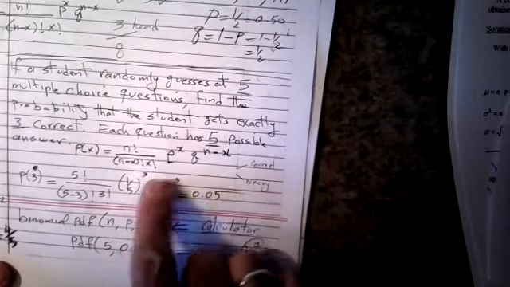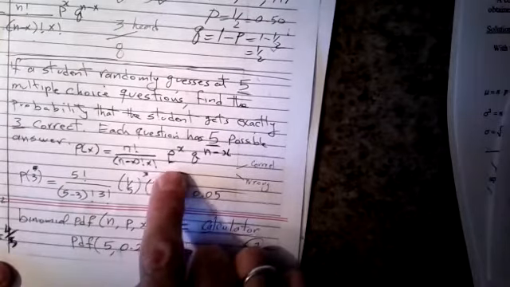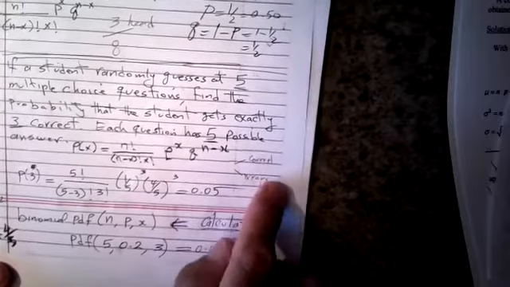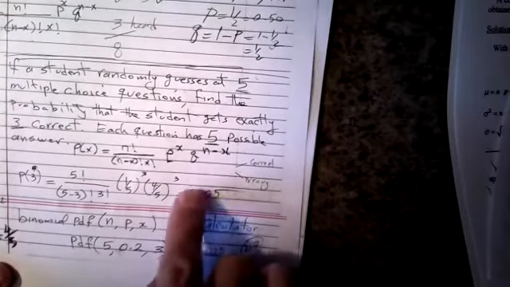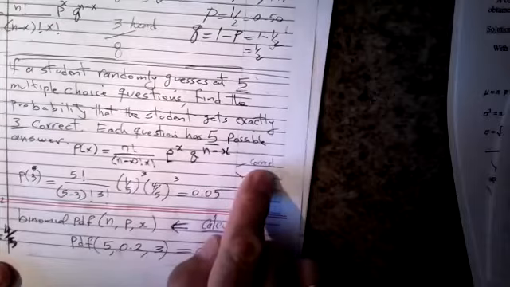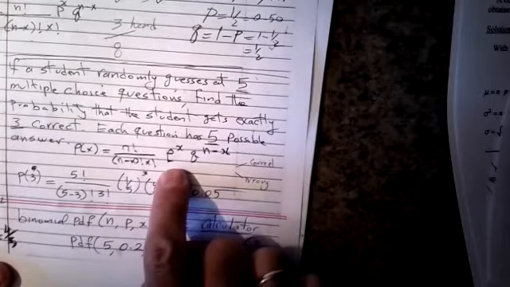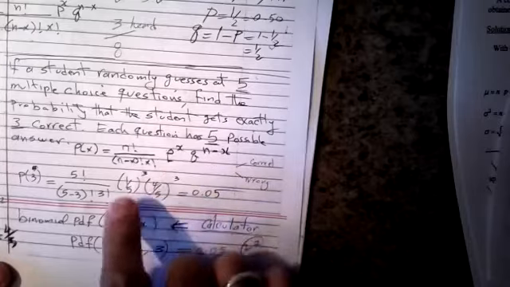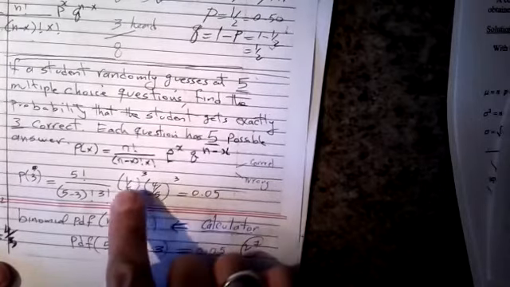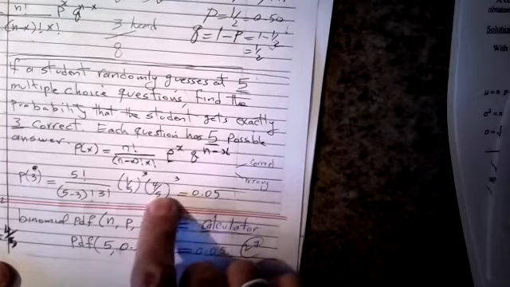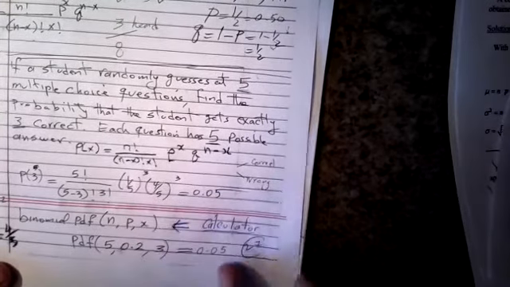And where do I get this value of P? When there are 5 questions or 5 choices, if you randomly select 1 out of 5, what's the probability that that one is correct? 1 out of 5. So the probability of coming up with the correct answer is 1 over 5. And Q is always, you subtract 1 over 5 from 1, so it's 4 over 5. That's where these numbers come from.